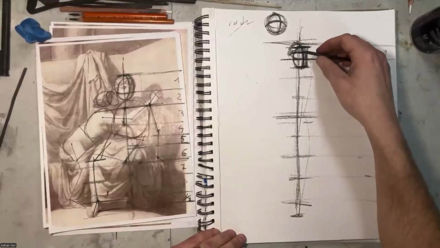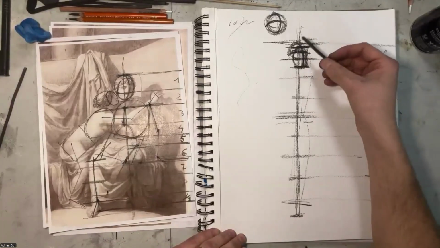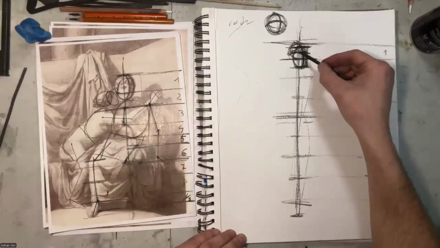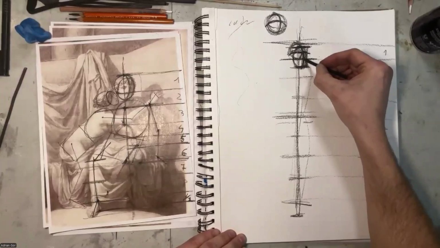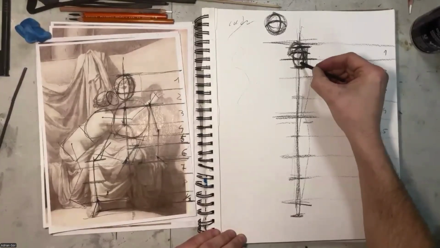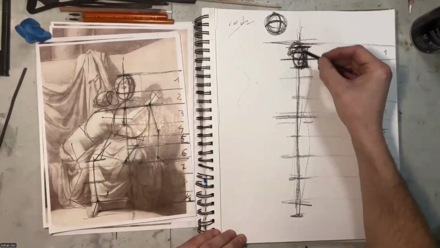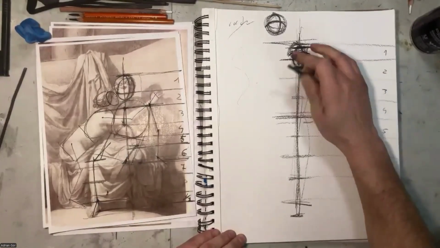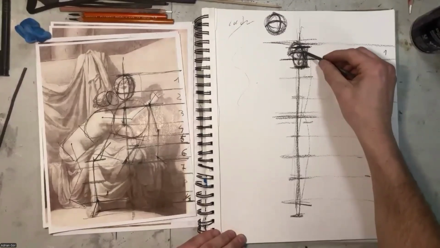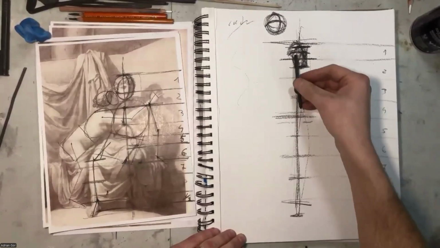These are divisions that allow you to add smaller masses, smaller forms of the face. For instance, you can add a pyramid or a triangle shape for the nose. The mouth would be like a half sphere, and on each side of the central line you are going to have the orbits. But let's move on.